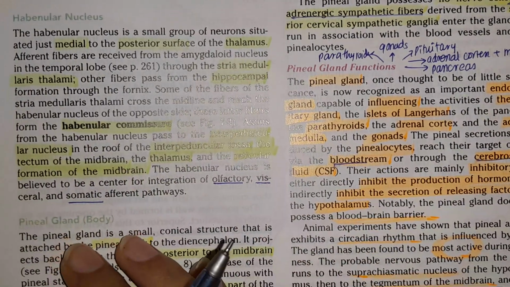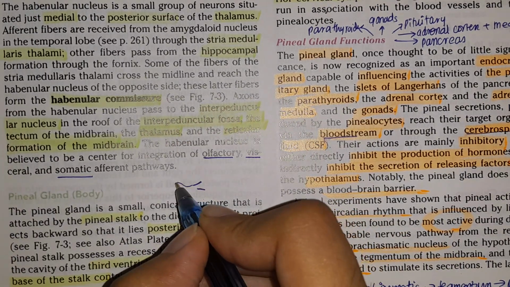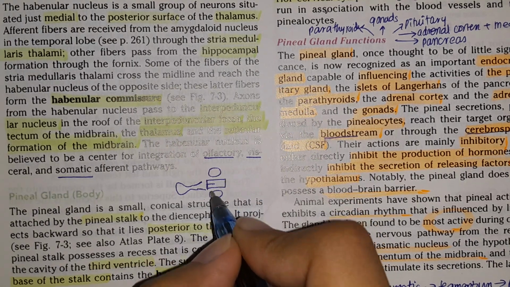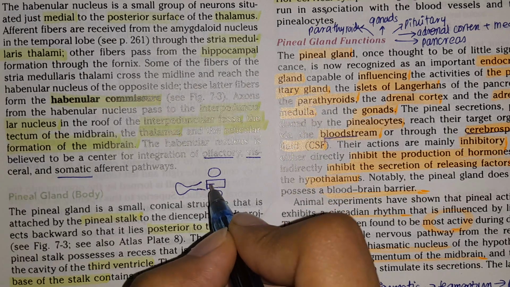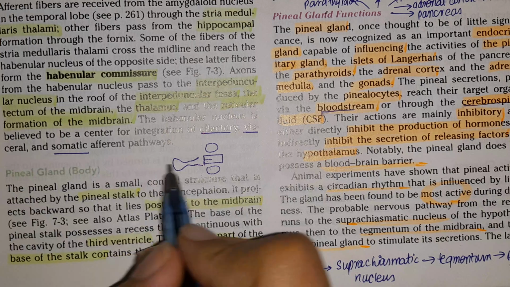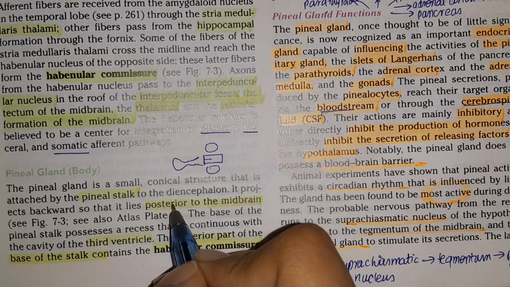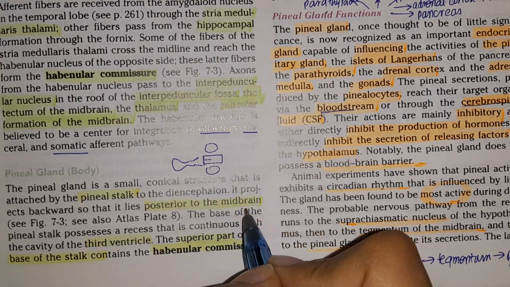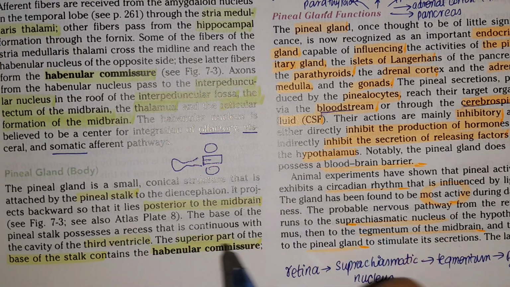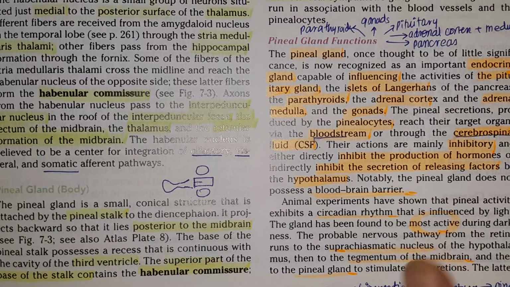Now we have the pineal gland and body. I told you that the pineal gland had a stalk, and this stalk had a connection anteriorly with the third ventricle. On both sides there were thalami, and this was the stalk of the pineal gland connecting with the third ventricle. We know that the pineal gland is located a little bit inferiorly, so you can also say that it is posterior to the thalami and posterior to the midbrain as well. The base of the pineal stalk has a recess for the third ventricle, and the superior part had the habenular commissure and the inferior part had the posterior commissure.